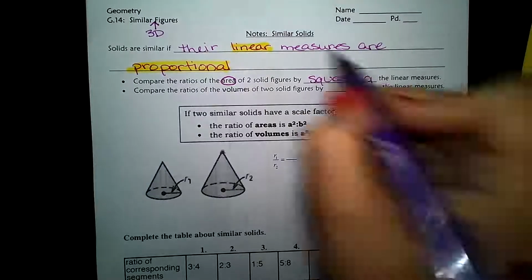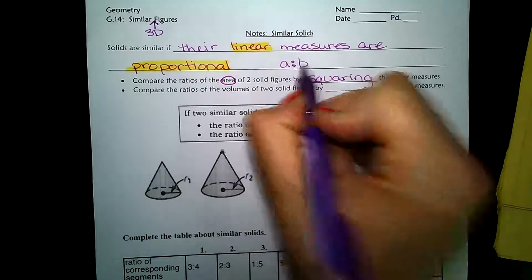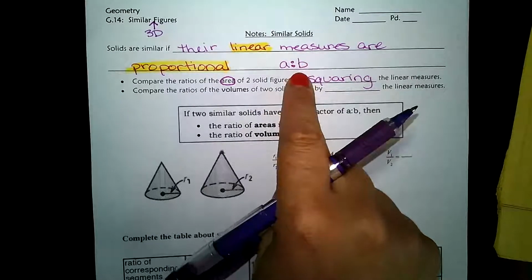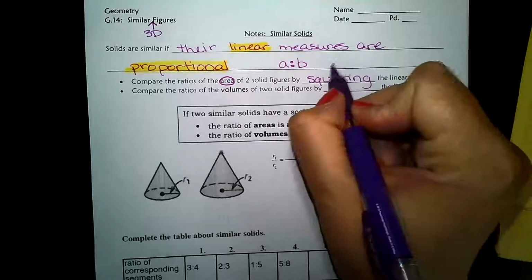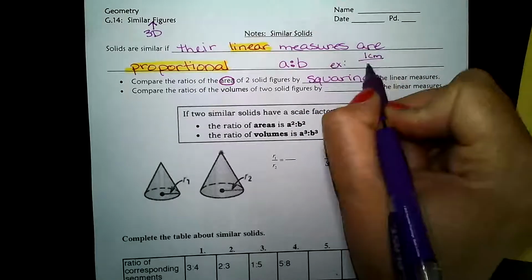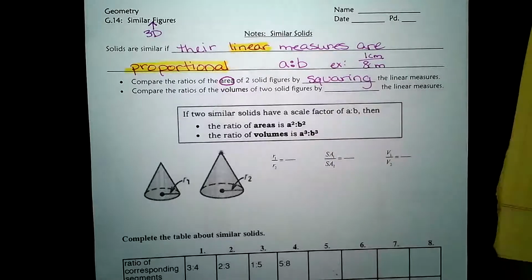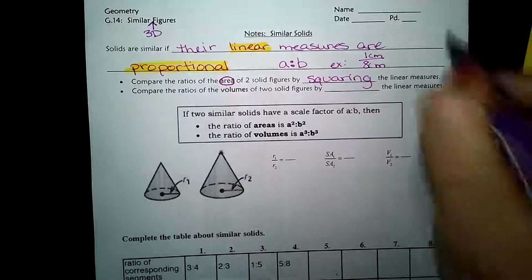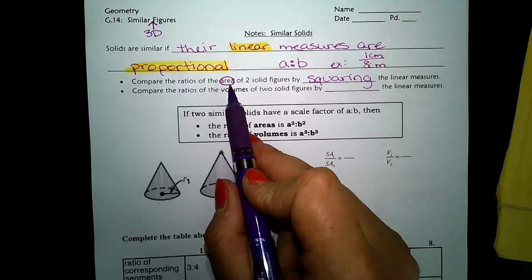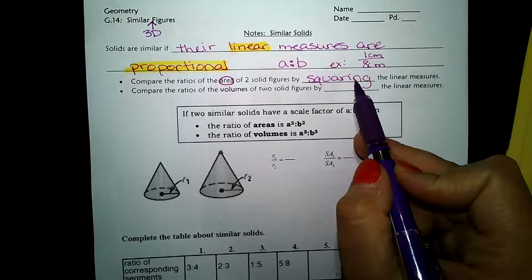So if you have something that's a linear measurement, let's say there's a ratio of two things, A to B. This is a linear measurement because this might be, for example, 1 centimeter versus 8 centimeters, 1 to 8. That's a linear measurement, a length. Well, to compare their areas, we have to look at centimeters squared. So we have to square the linear measures.